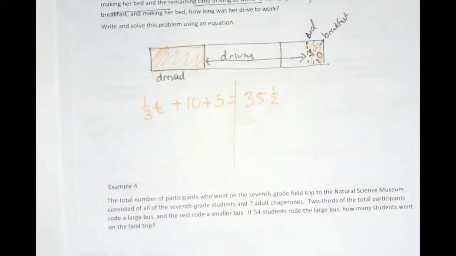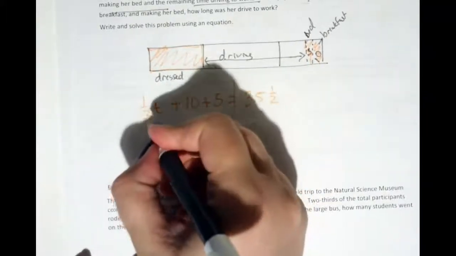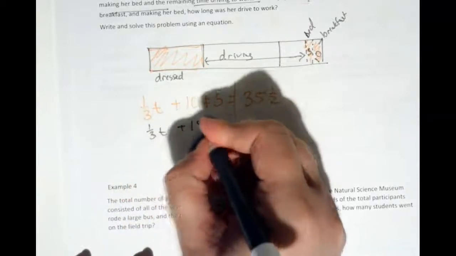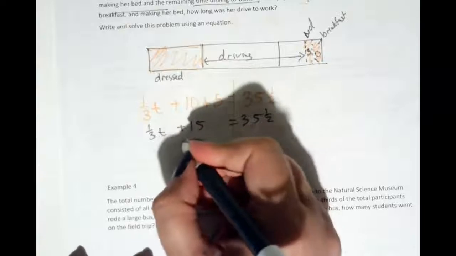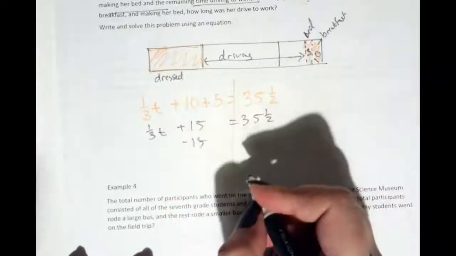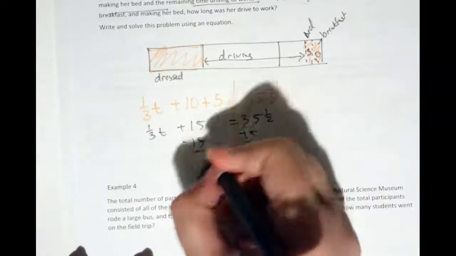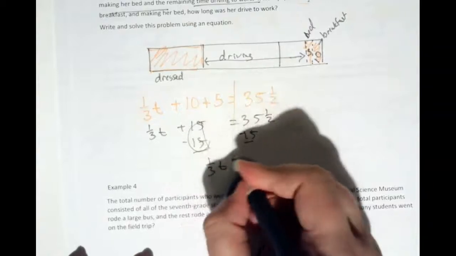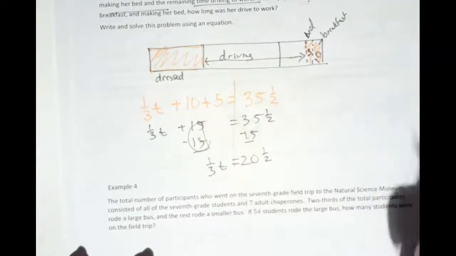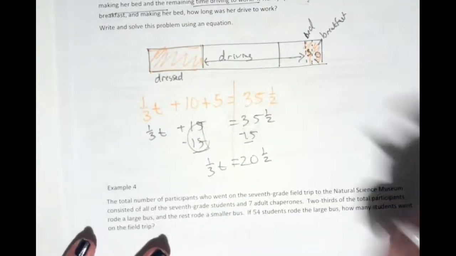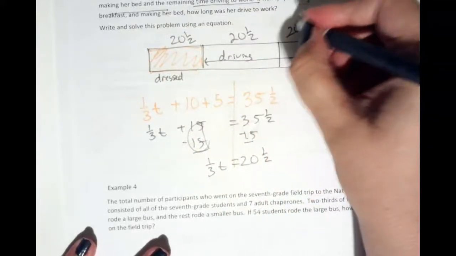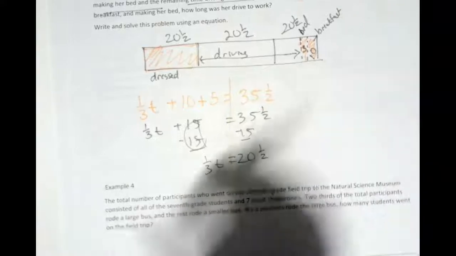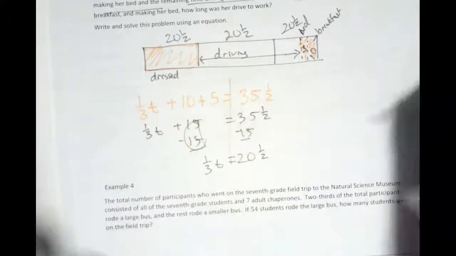I'm going to combine these like terms. Switch colors also. The color doesn't show up too well. 1/3 of the time plus 15 minutes equals 35.5 minutes. Take away the time for breakfast and making the bed. 1/3 of the time equals 20.5 minutes. So 20.5, 20.5, 20.5.